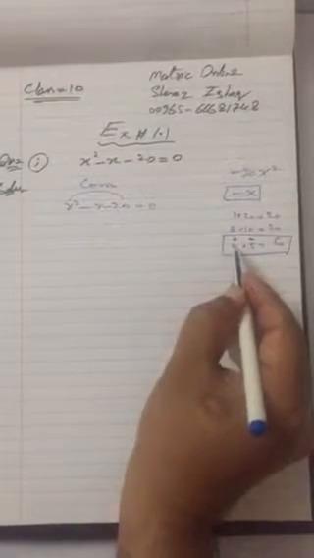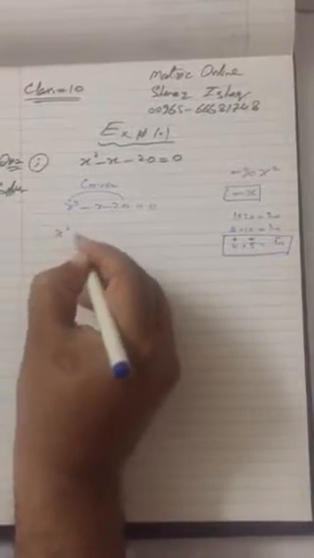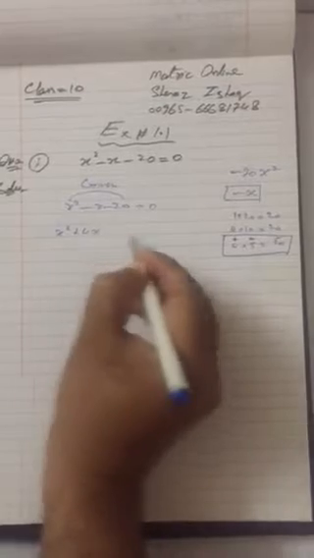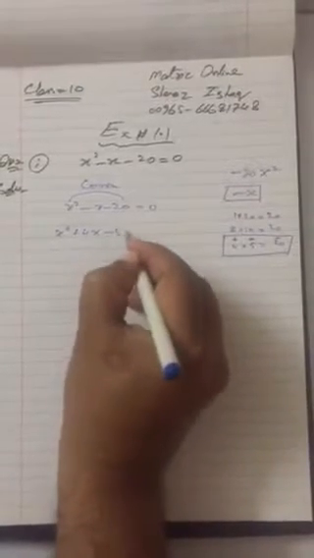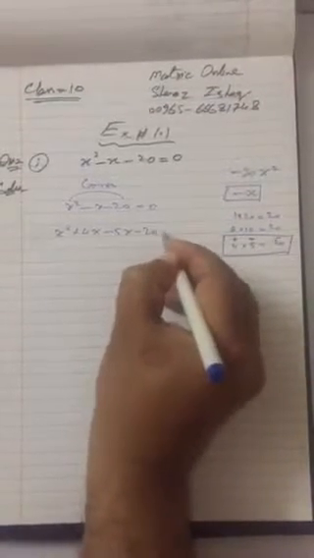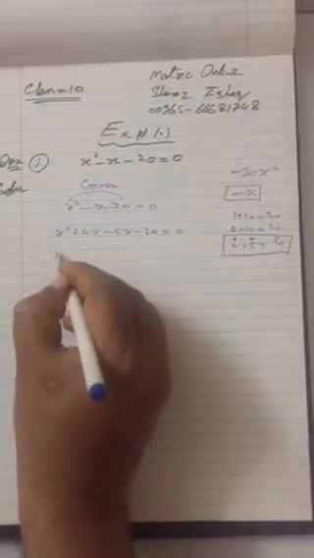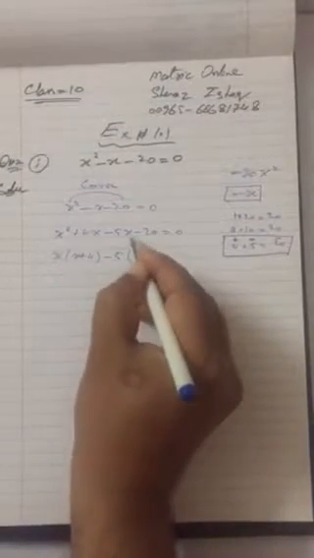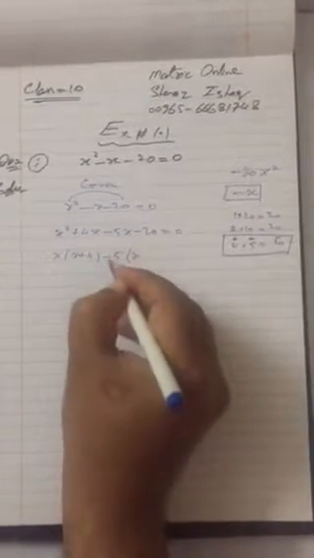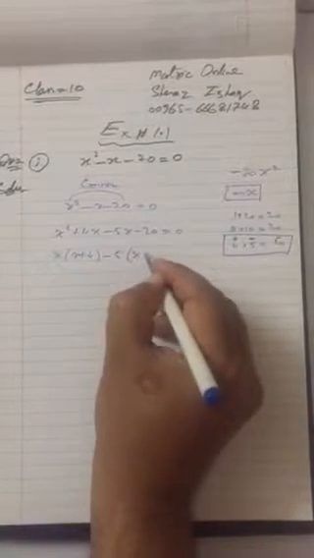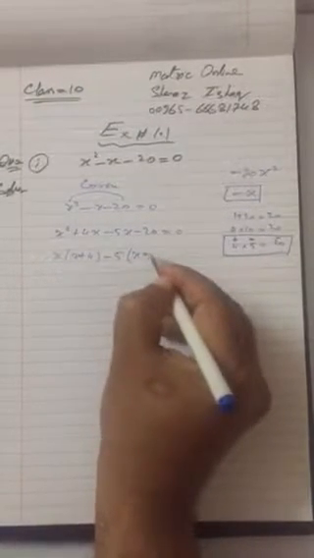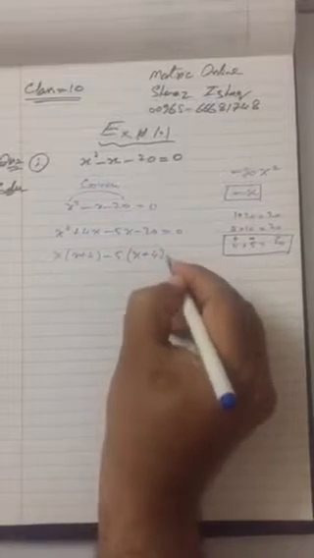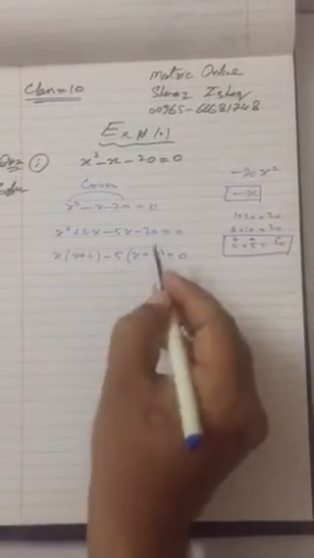So I just put the x with these two numbers. So it gave me x square plus 4x minus 5x minus 20 equals to 0. Now from the first two terms I take x common, x plus 4, and from the last two I take minus 5 common, so the sign will be changed. So plus 5 fours are 20, equals to 0.